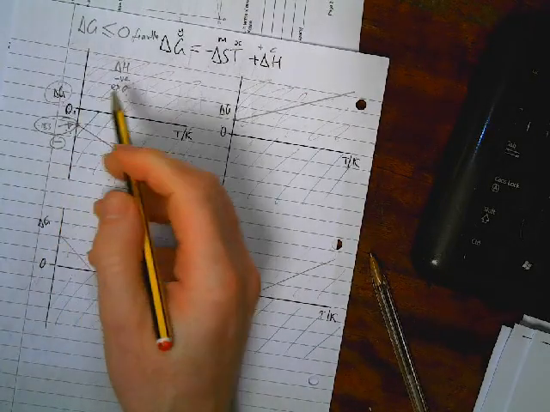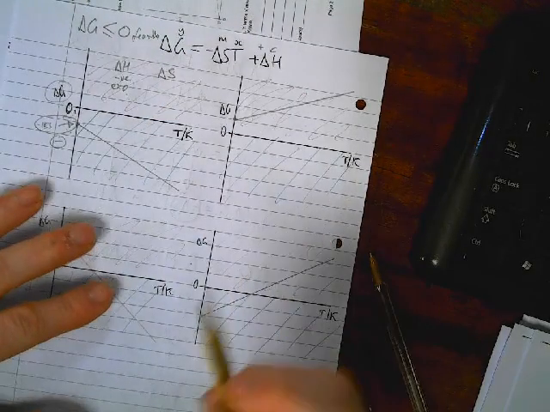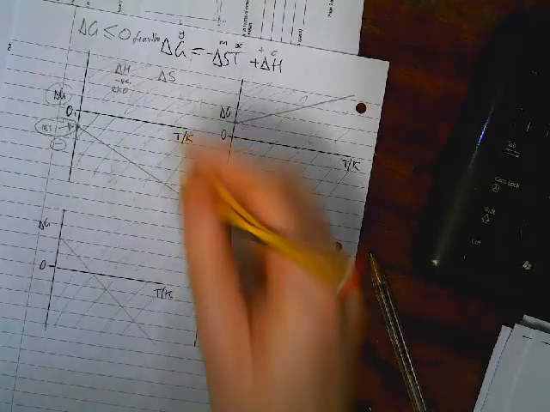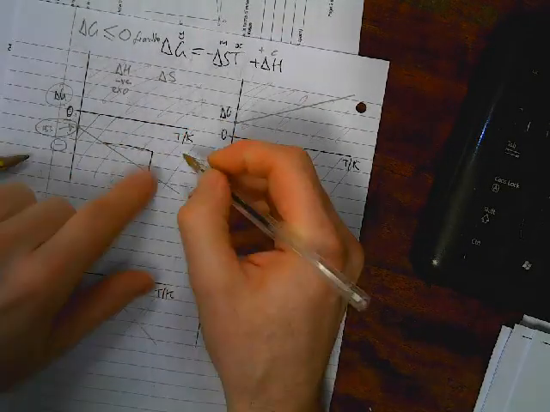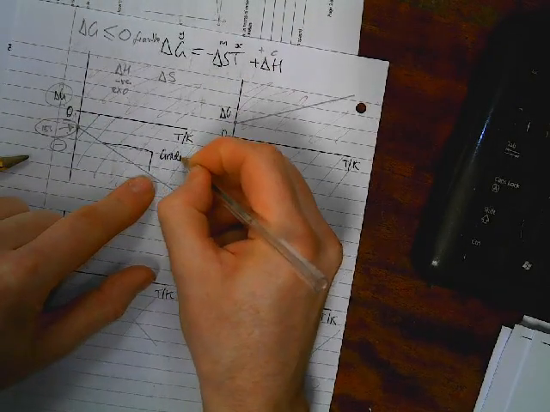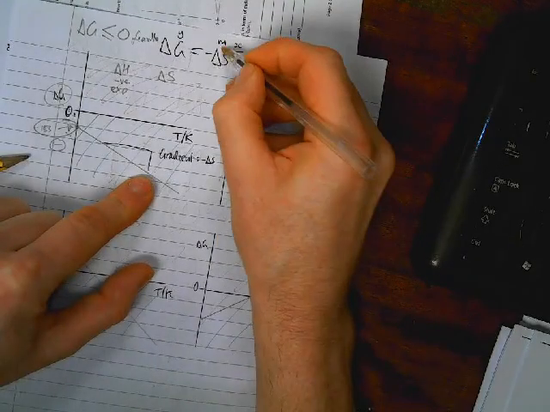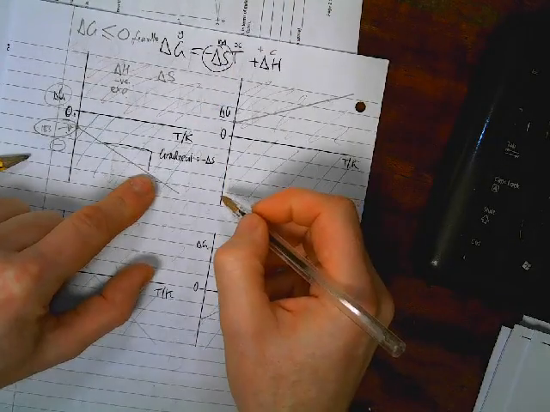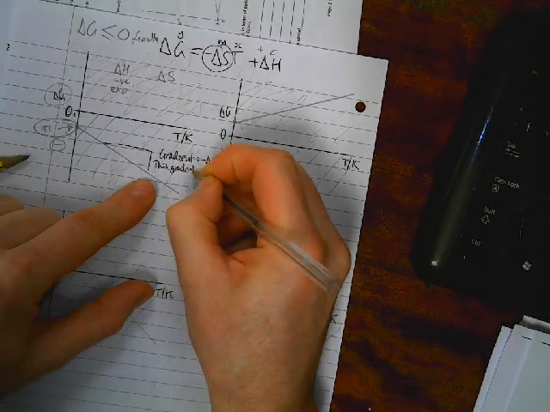The next thing I want to do, if I want to work out what delta S is, here's the process you go through. It's very straightforward. I can see that this is a negative gradient. So what do I know? The gradient is minus delta S. That's what it tells me up here. The gradient is minus delta S, and this gradient is negative.